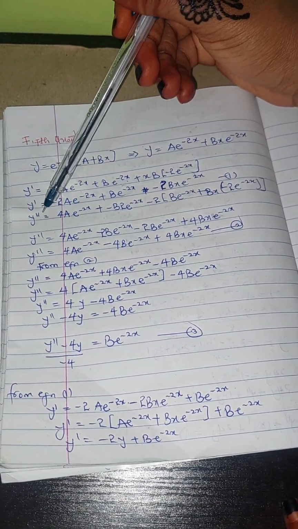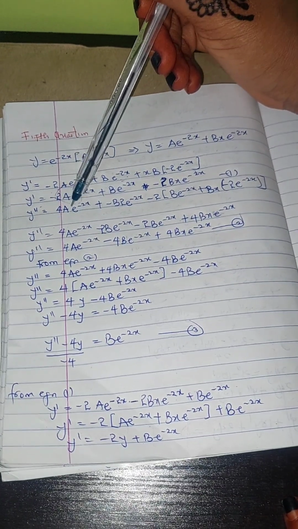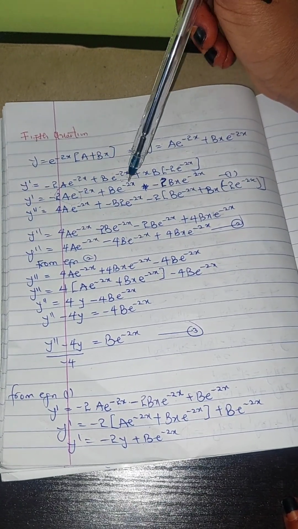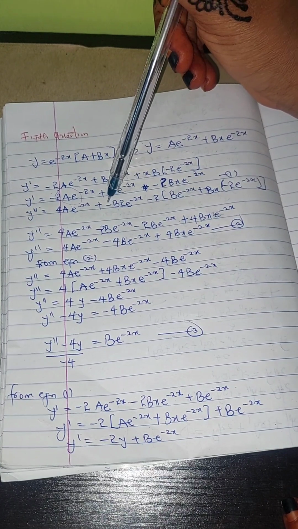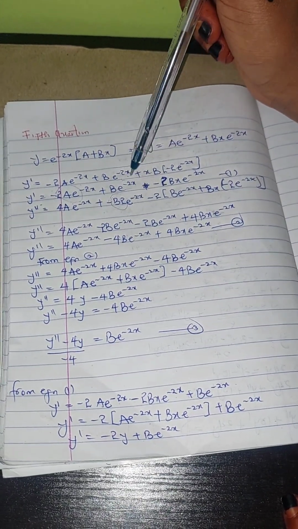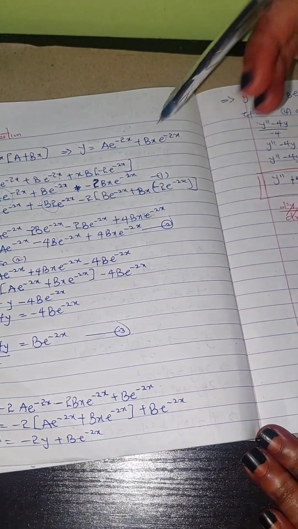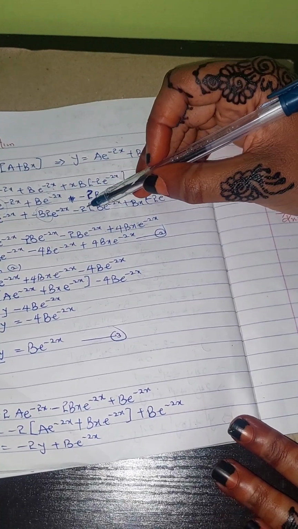Then I differentiate the second time using product rule. Here I'll have 4a e raised to power minus 2x minus 2b instead, e raised to power minus 2x. So just follow the product rule and then you get the same thing. Then this is minus 2, you bring it out.